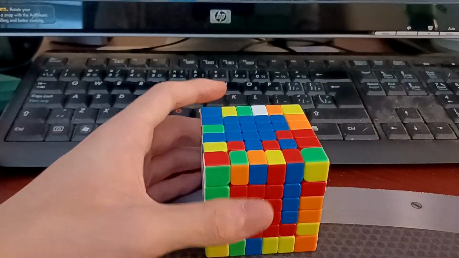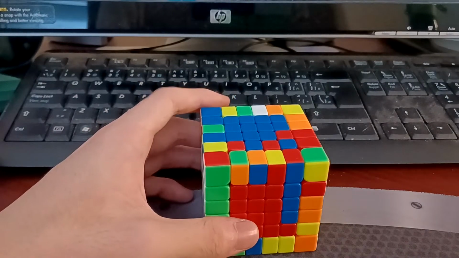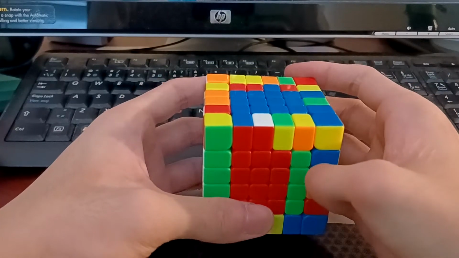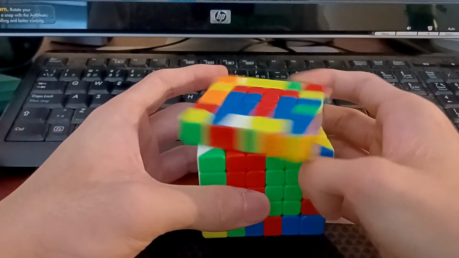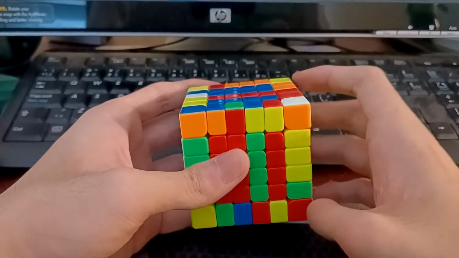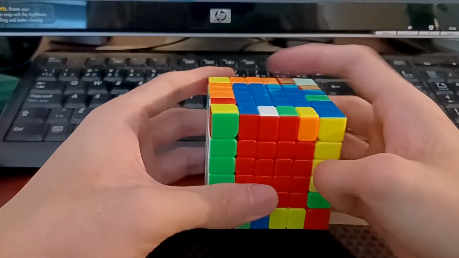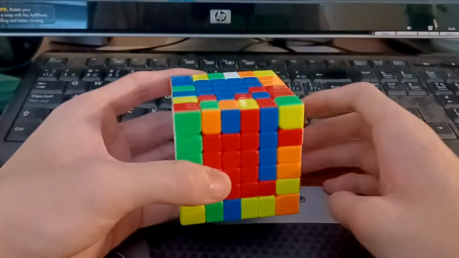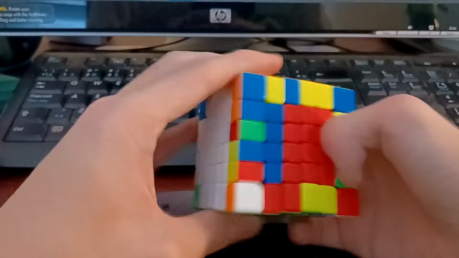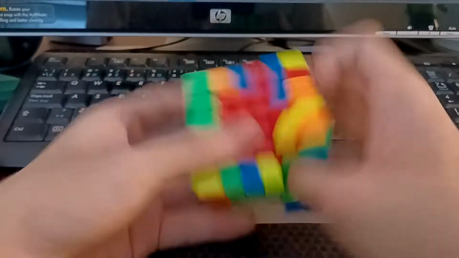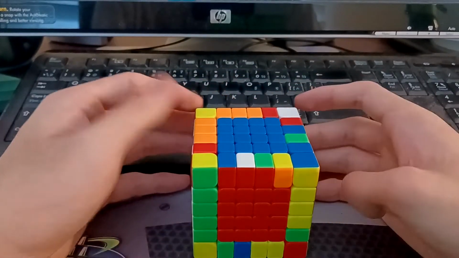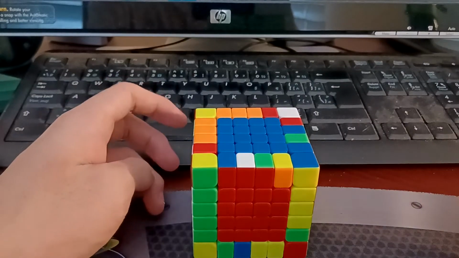Or this is the execution I prefer because it's more comfortable for me. It's to do wide R, U2, slice this layer, U, wide R prime, U prime, and slice back. So here's the first execution faster. And the second one. That's that. There we go. And for that one, you just need to experiment to see which one you like more.